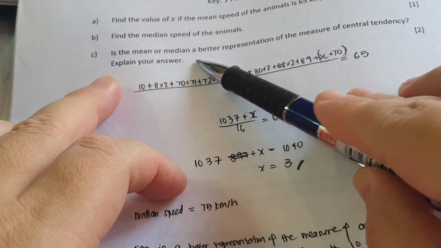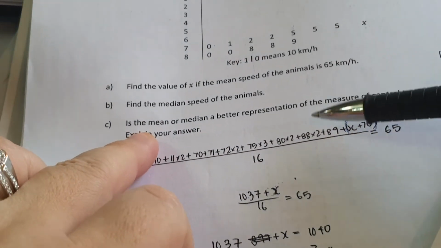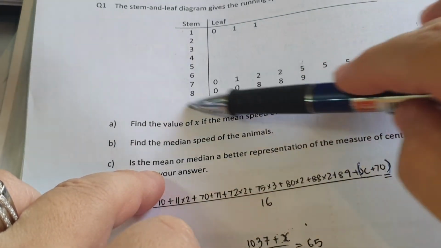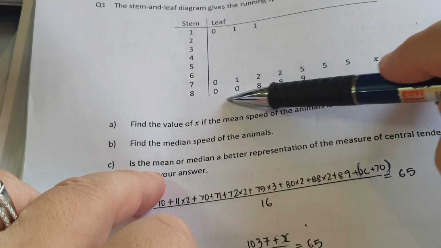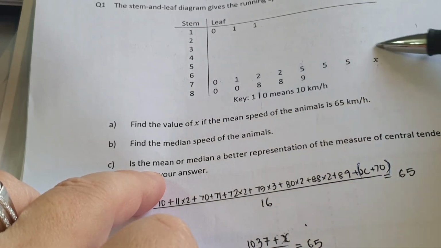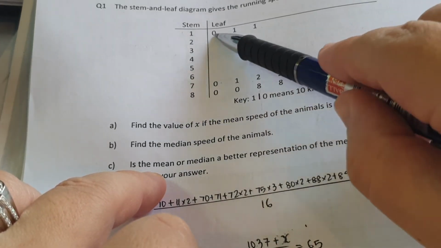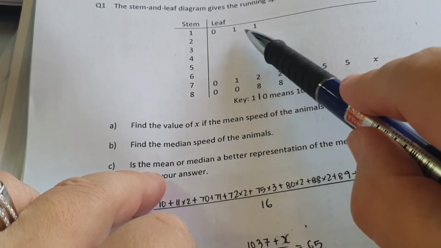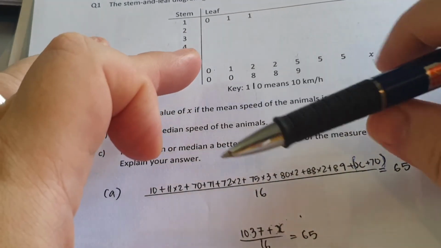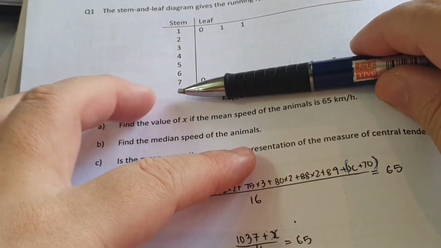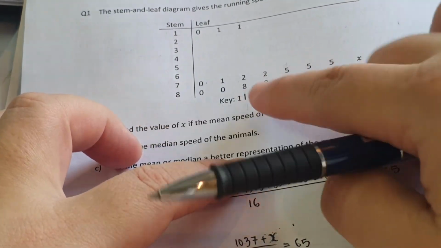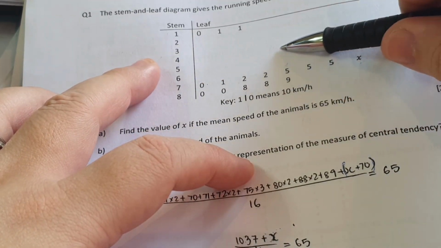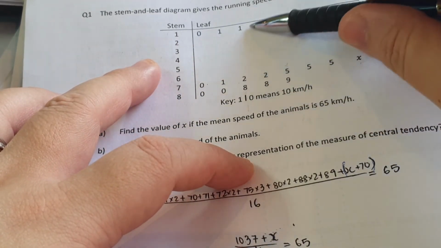Then this one I thought I explained in class already. The mean or median, which one is a better representation? It depends on all the data that you're given. You see, most of the animals are here. Their speed is here. Then there are 3 slow coaches, suddenly 1, 2, 3. If you use the mean, these 3 will cause the mean to go slightly down to like 50 plus, 60 plus.